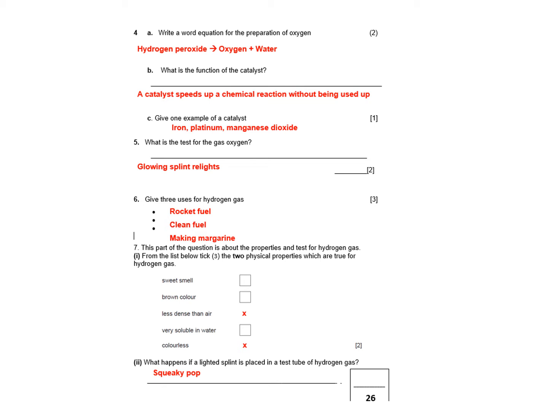The uses for hydrogen gas were on the video clip. It's used in rocket fuel, it is a clean fuel, and it is used in making margarine. Hydrogen is less dense than air and colourless, and if a lighted splint is placed in a test tube, you get a squeaky pop with hydrogen.